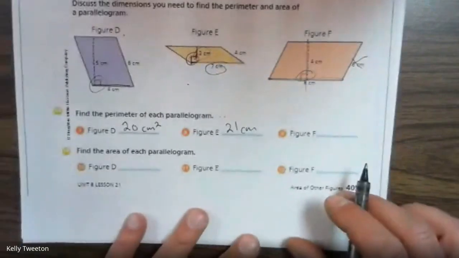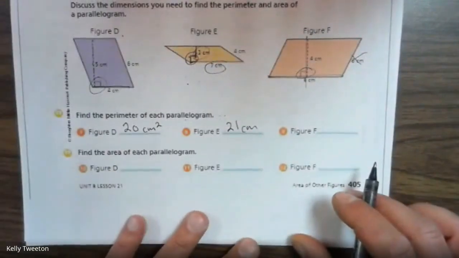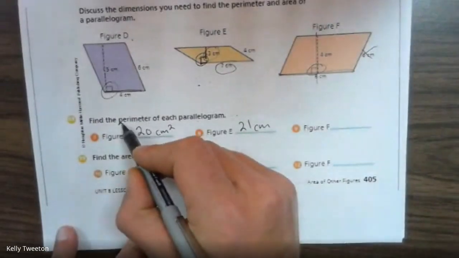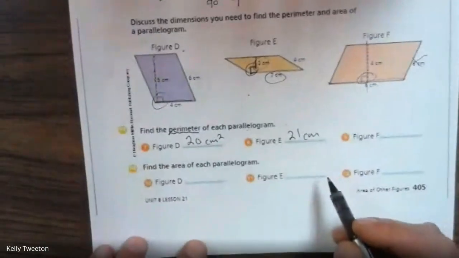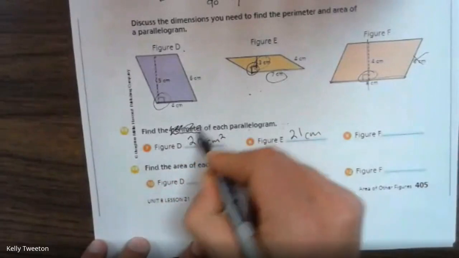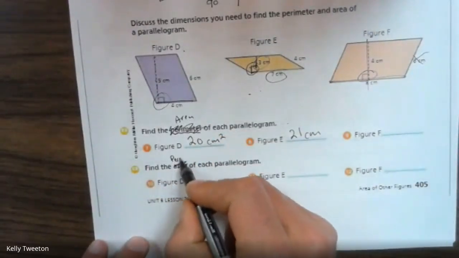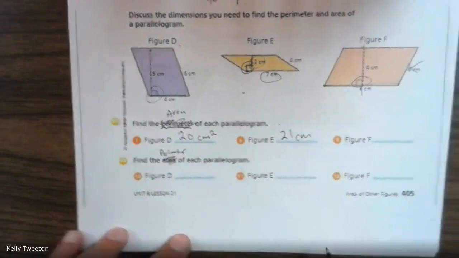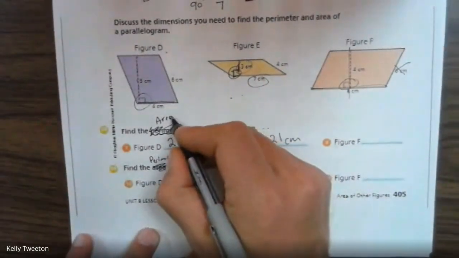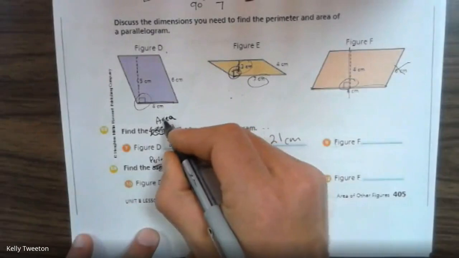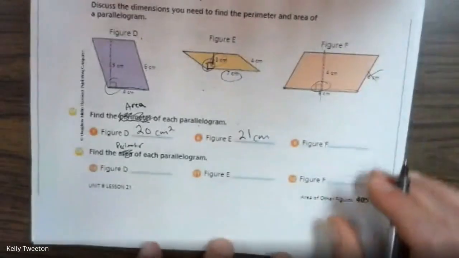Oh, I just messed up all these. Yeah, look at this. This says perimeter. Mr. Tweeten, read the directions. Perimeter. Okay, what I'm going to do is I'm going to cross that off, and I'm going to write area. And I'm going to cross off area and write perimeter. Okay, my fault. I did not read the directions. Shame on me. All right, so I'm just going to keep going with area.